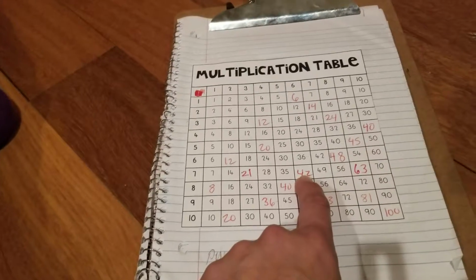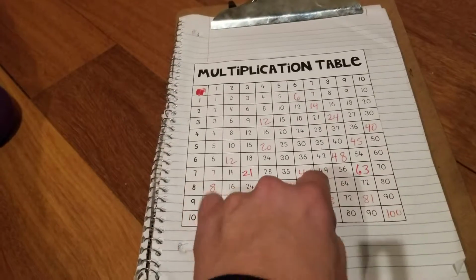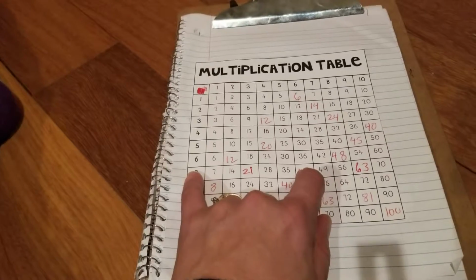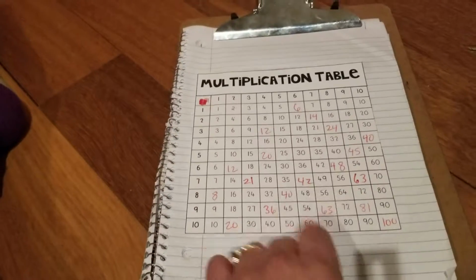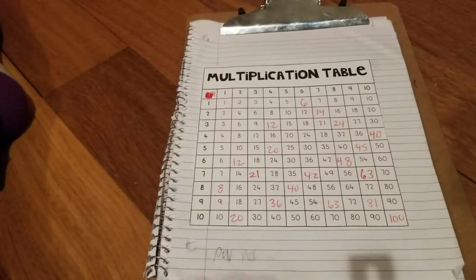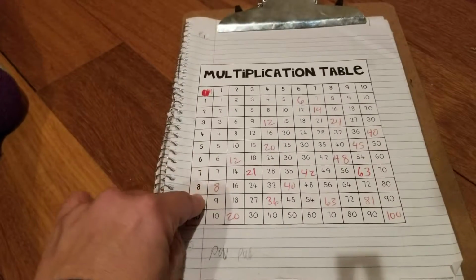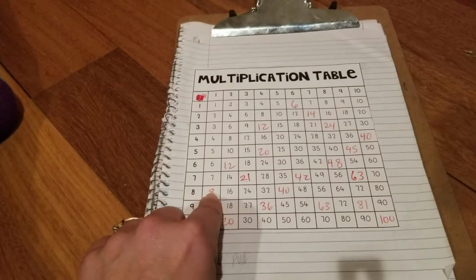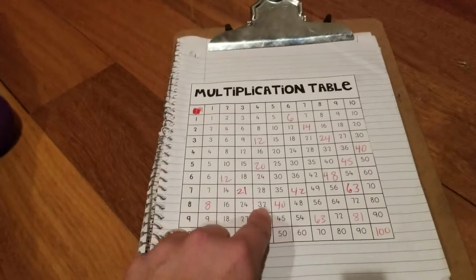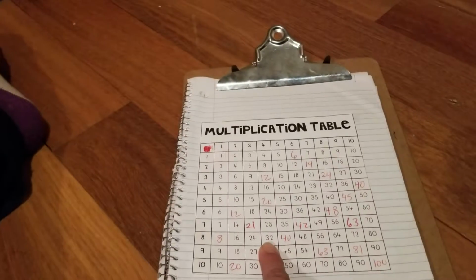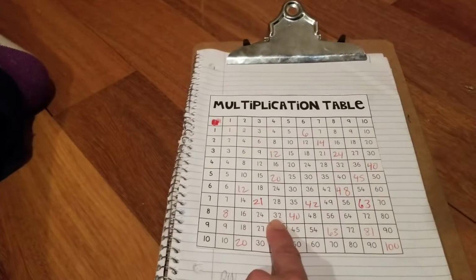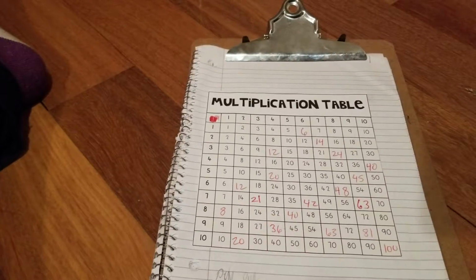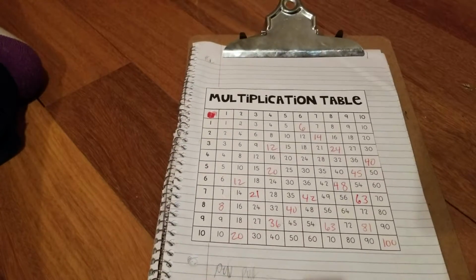42. You shouldn't have moved because you already had it. I'm still 6 over 7 times. Okay? Try 4 times 8. If it's me, I'm putting the 8 down here. 1, 2, 3, 4. The answer is 32. Good.